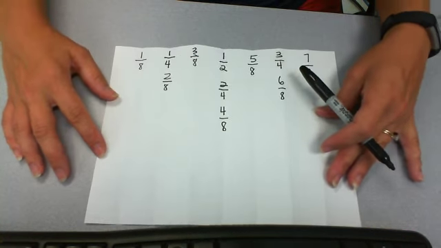So take a look at your paper. Does it look like mine?